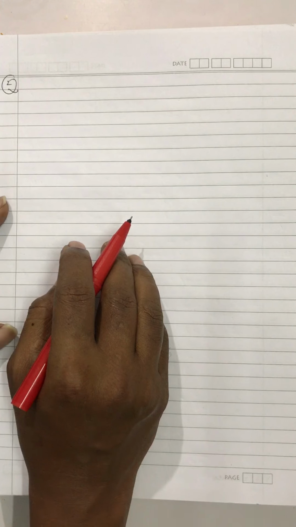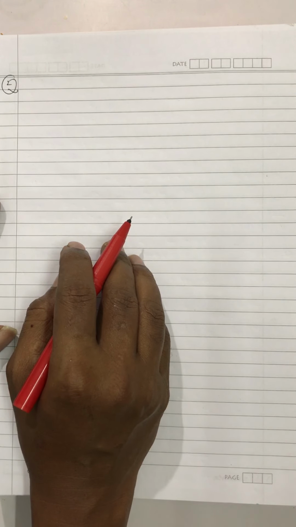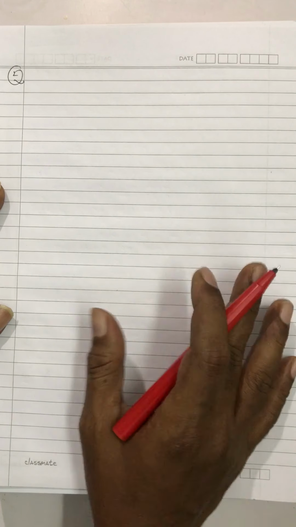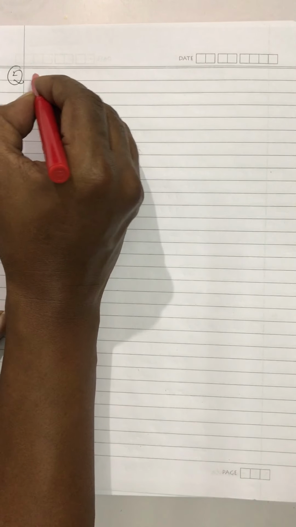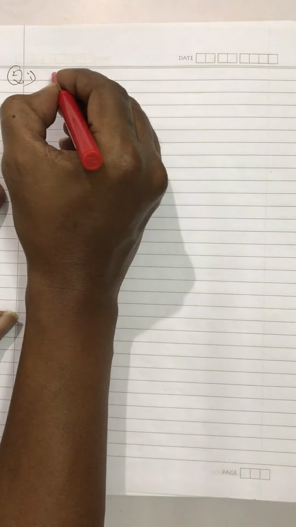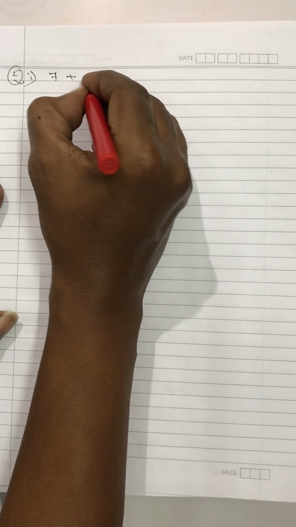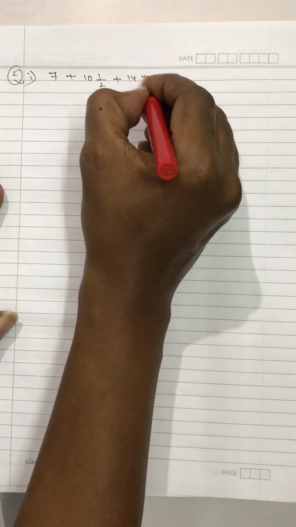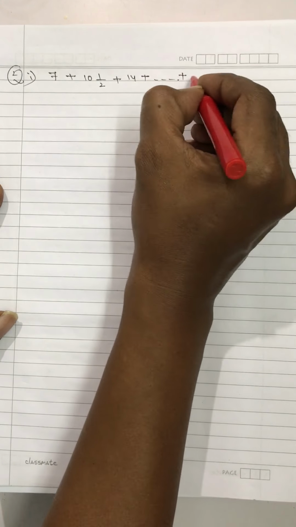So now as we go forward for the second question, find the sums given below. Here again the same thing, but now what is happening? 7 plus 10 integer 1 upon 2 plus 14, this going on, and then plus 84.